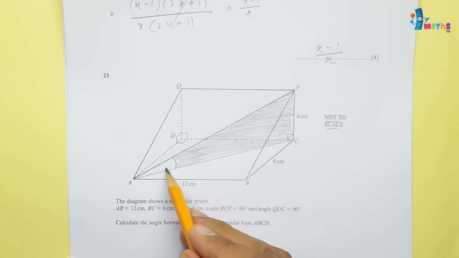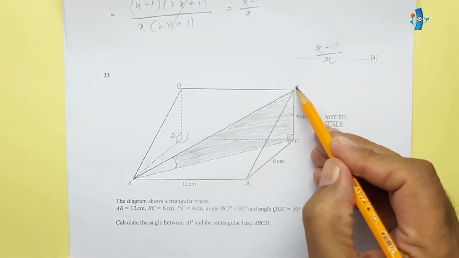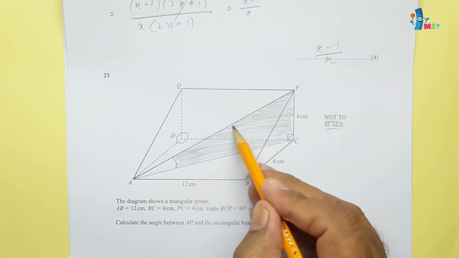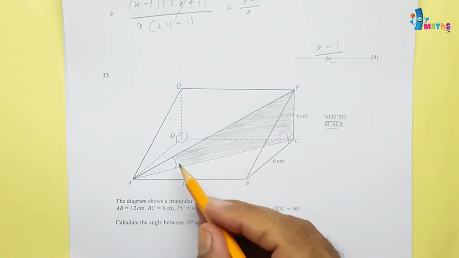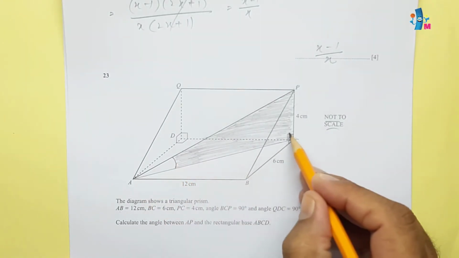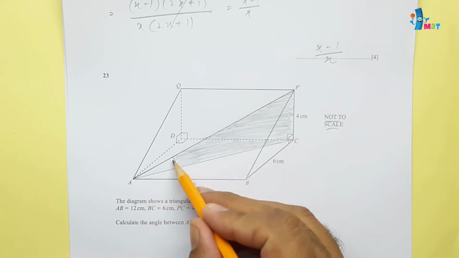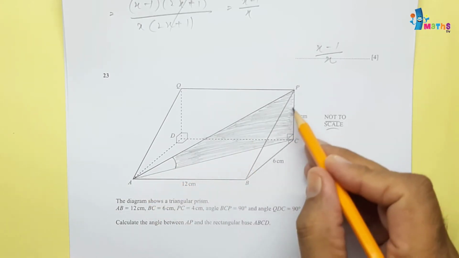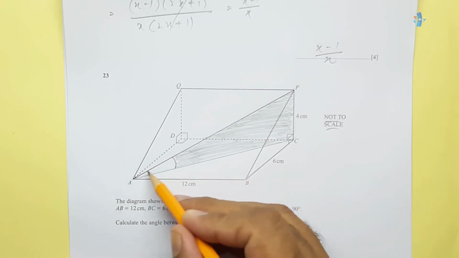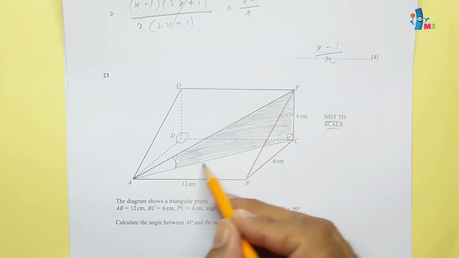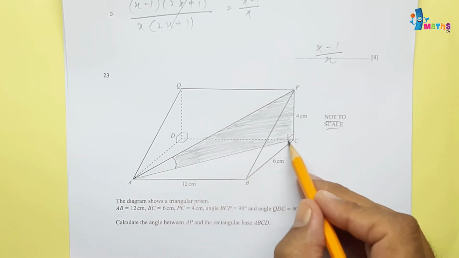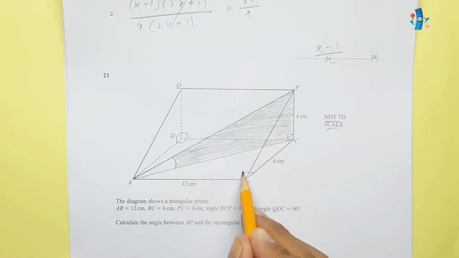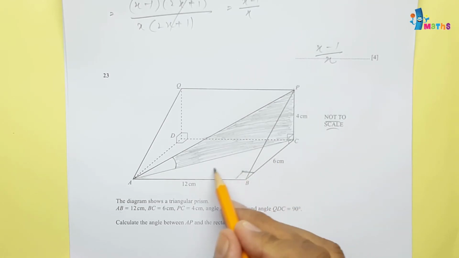Okay, so now this is the triangle APC. I have shaded this triangle for you so that you can clearly understand which angle is required. In this triangle, to find this angle, we have one side and the other two sides we don't have. We have to find one of these two sides. So we can find this side, and this one is a right angle, so we can apply Pythagoras theorem.